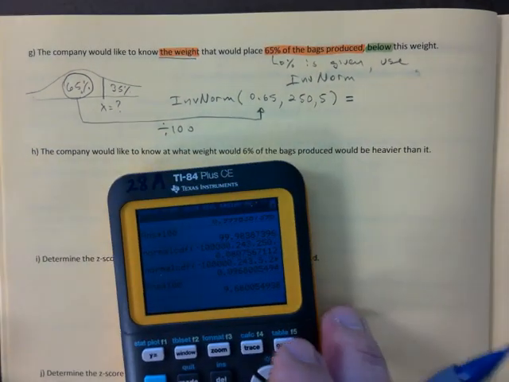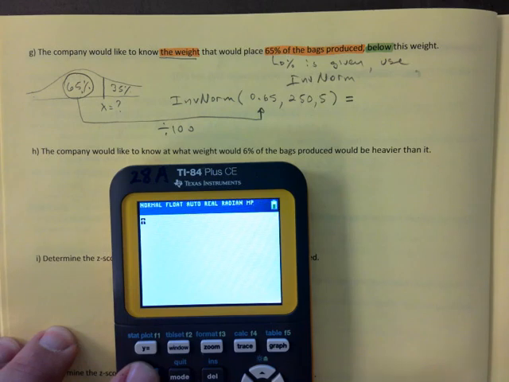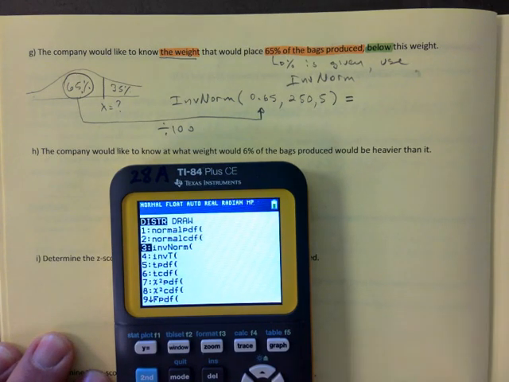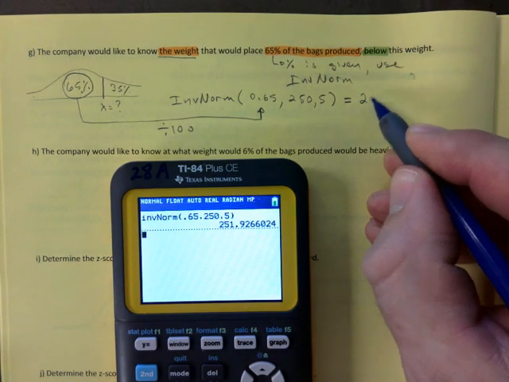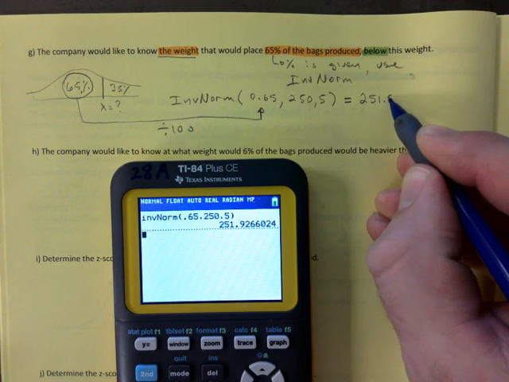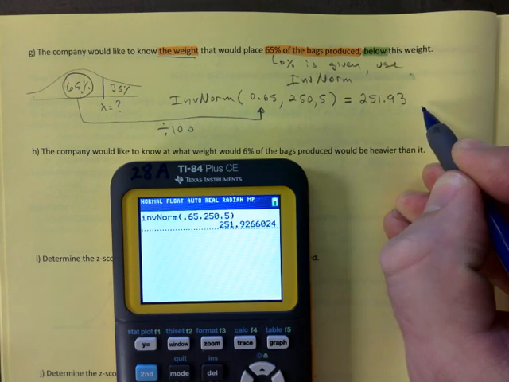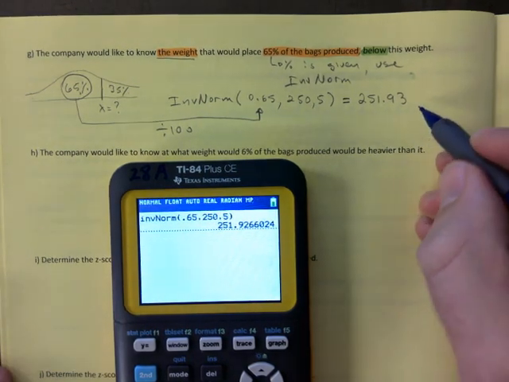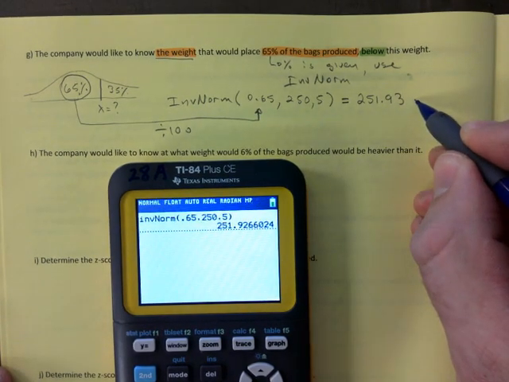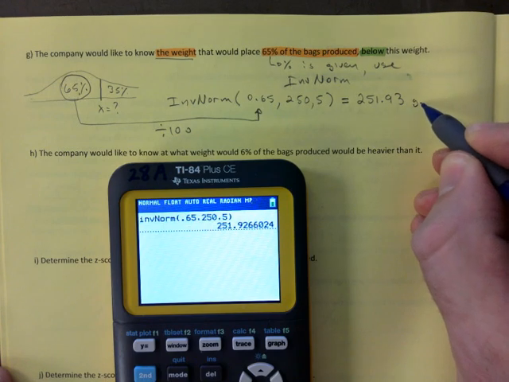So let's go ahead and figure this out. Second vars, inverse norm, 0.65, 250, and 5. And that weight is, in this case, your units are based on what the question is giving you. Is it milliliters? Is it days? In this case, it's grams.